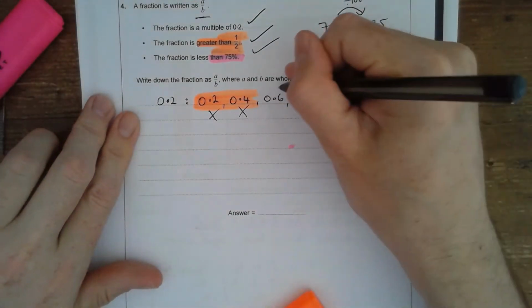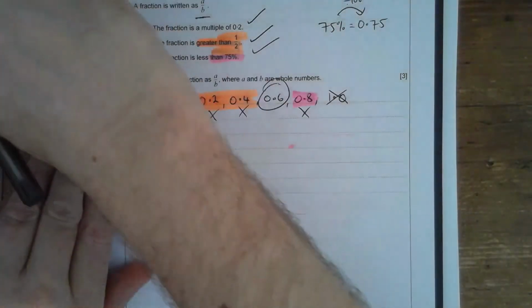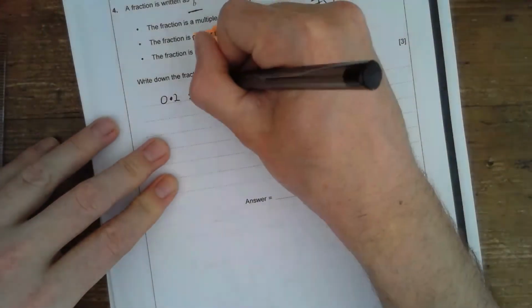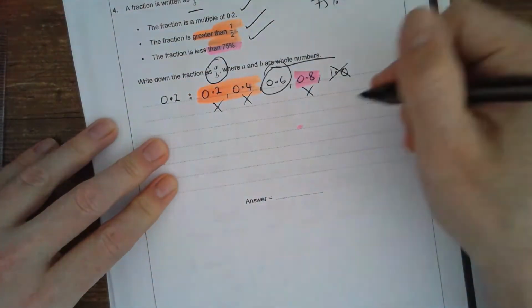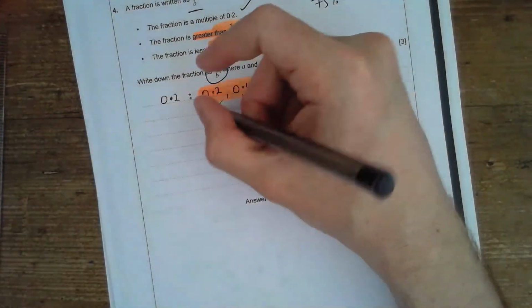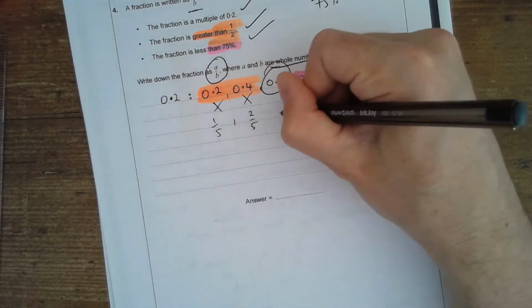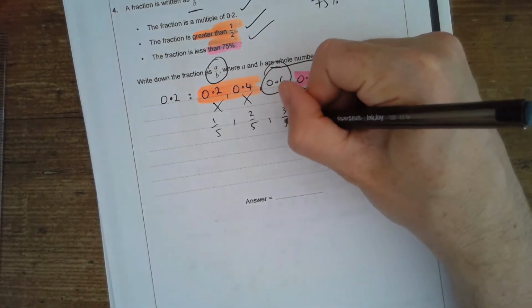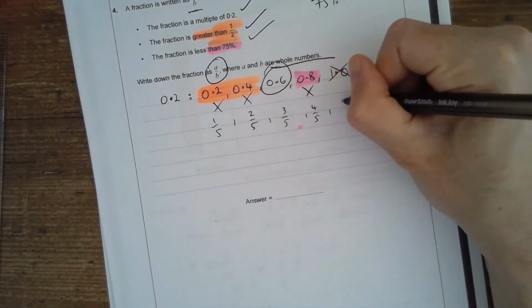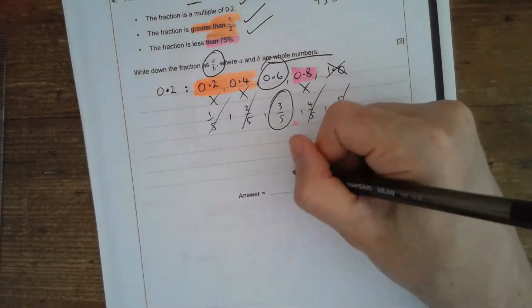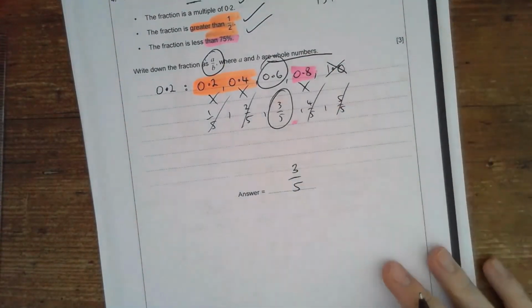So, lo and behold, we're left with 0.6, which must be my only one that fits. And it wants that as a fraction in the form A over B, where they're whole numbers. Now, you should know 0.2 is 1/5. So 0.4 is 2/5. 0.6 would be 3/5, 4/5, and the last one being 5/5, 1 whole. But we already know it's none of those, so that's my answer. It's 3 over 5.